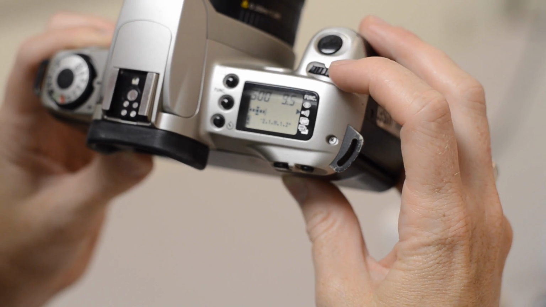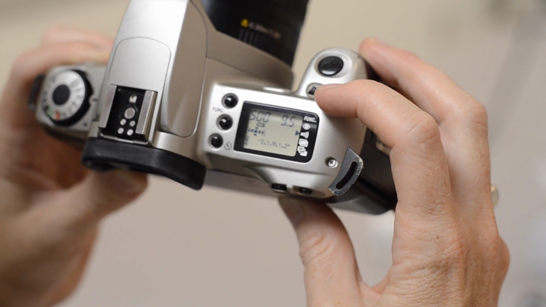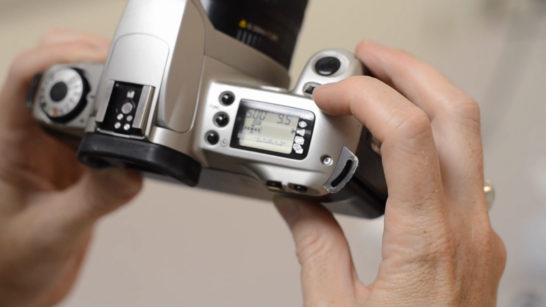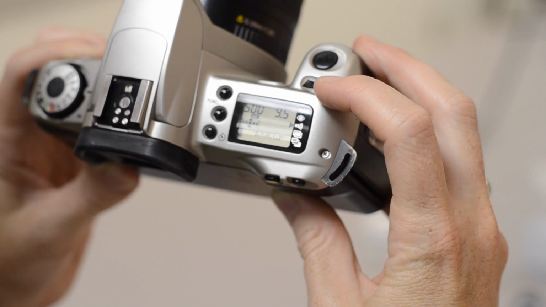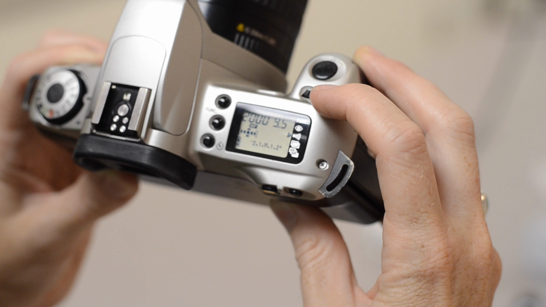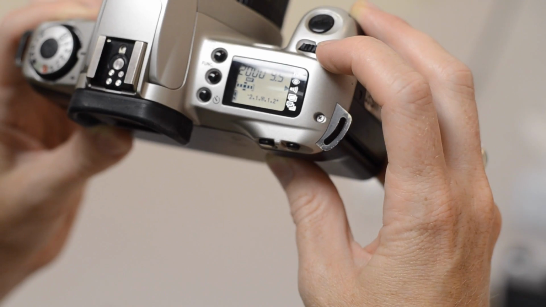On this camera, your shutter dial is located directly behind the shutter release button. It makes it very seamless to move back and forth between the two with your pointer finger. Shutter dial, as you move to the right, becomes faster. The fastest speed is 1/2000th of a second on this camera.